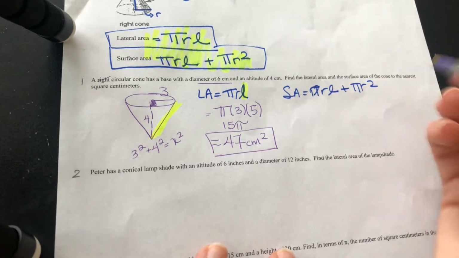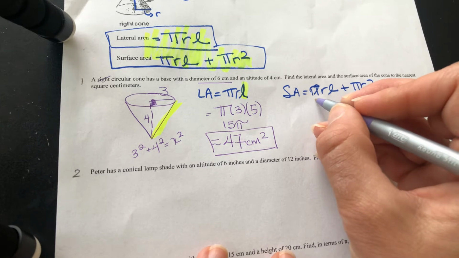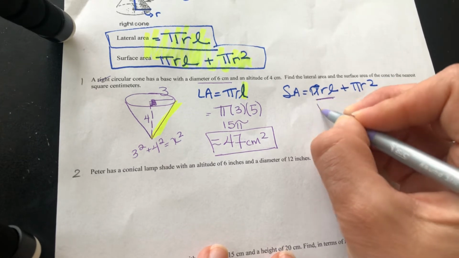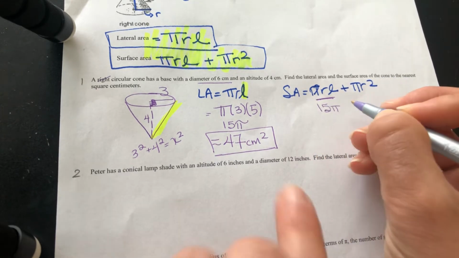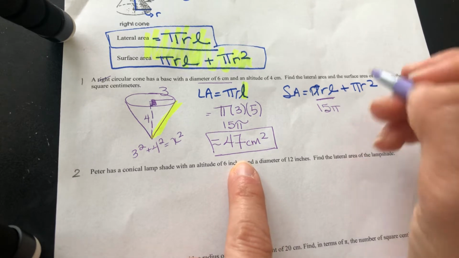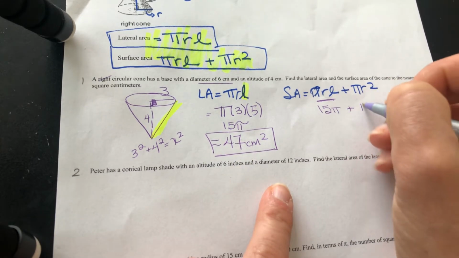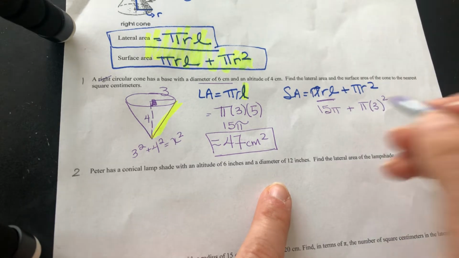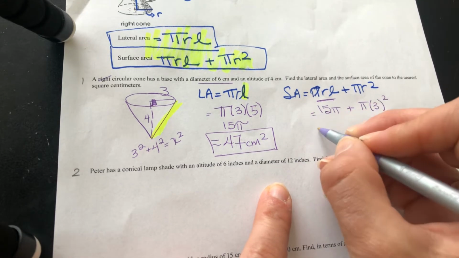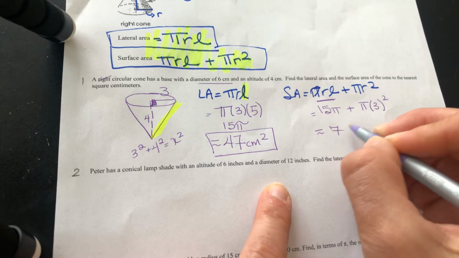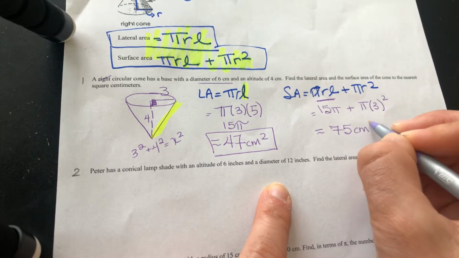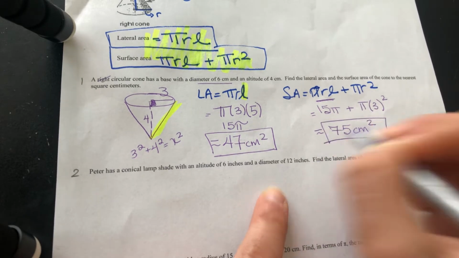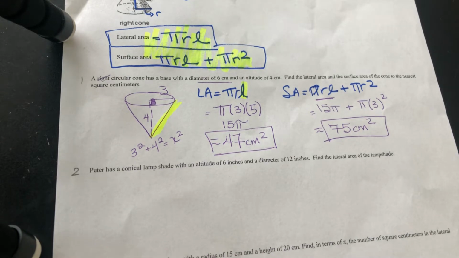Obviously, surface area is just working with both. I'm just going to put what we found here. So this was 15 pi, because this number here was rounded, and I don't want you to round yet, plus pi 3 squared. Okay, so now you just put all of that in your calculator, and you're going to get 75 centimeters squared. It's pretty simple. That's all you really have to do for a cone.